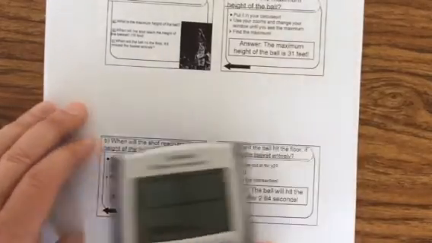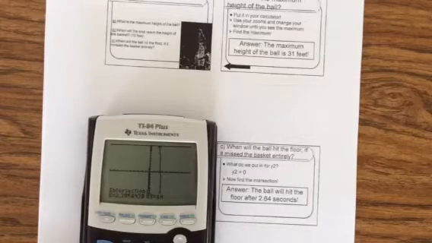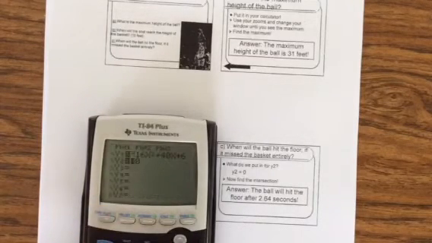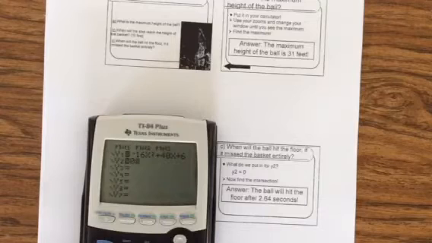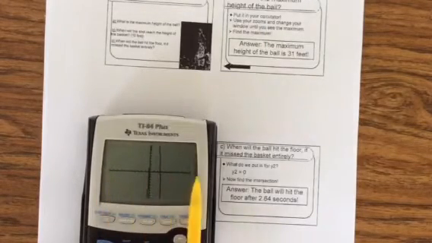Then the last thing they ask you to do is find out when the ball will hit the floor if it misses the hoop entirely. So for y2 this time, instead of putting 10 in, we're going to put 0. 0 is your ground, or when you hit water. So once you have the 0 in, you're going to press graph. You're not going to see the 0 line because it's right here across the whole entire x-axis.